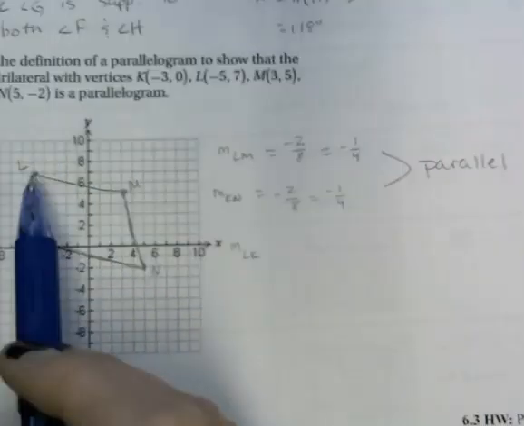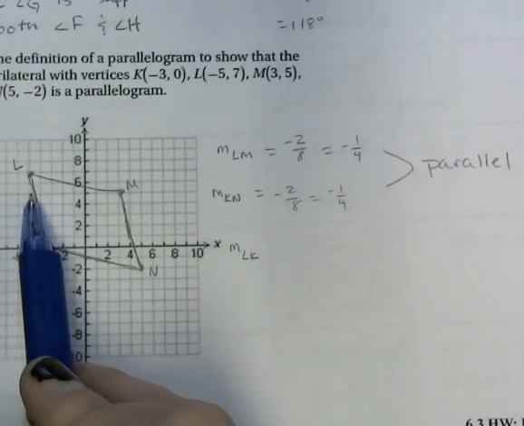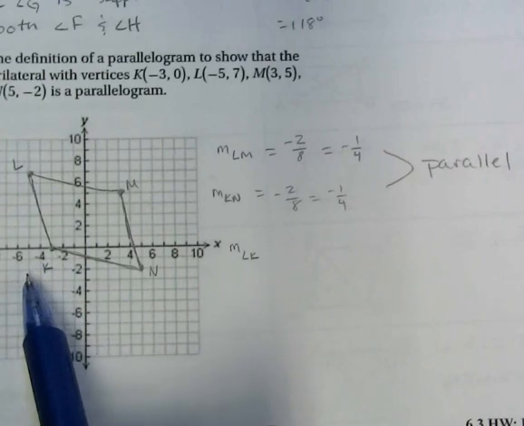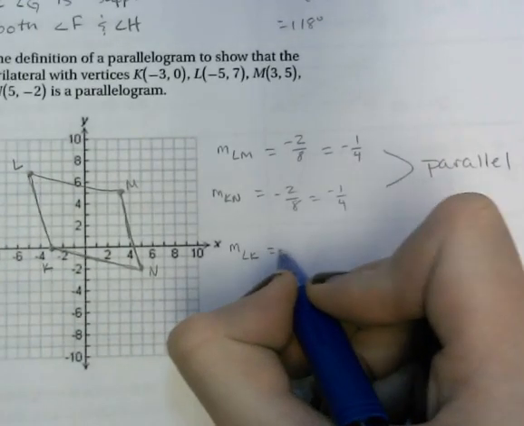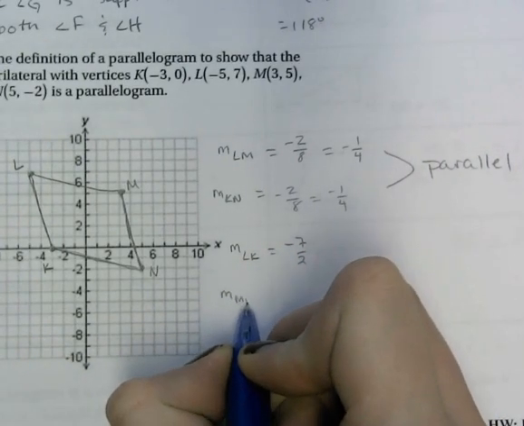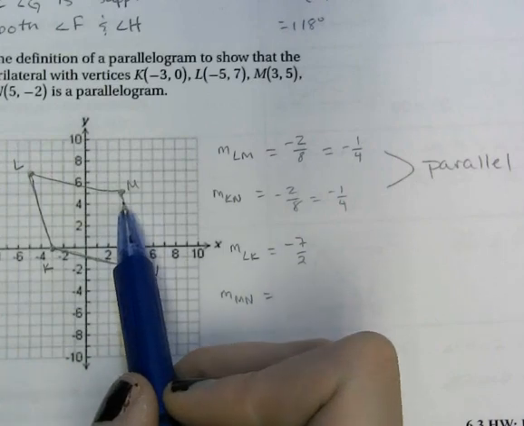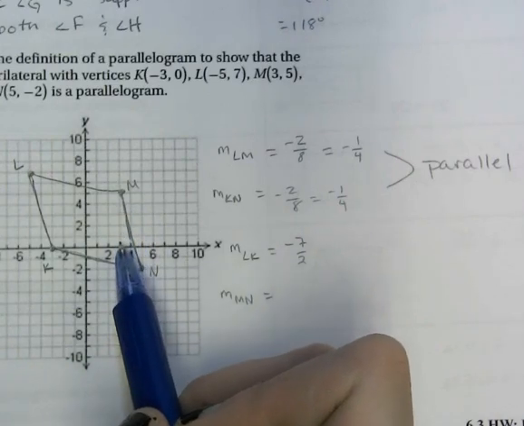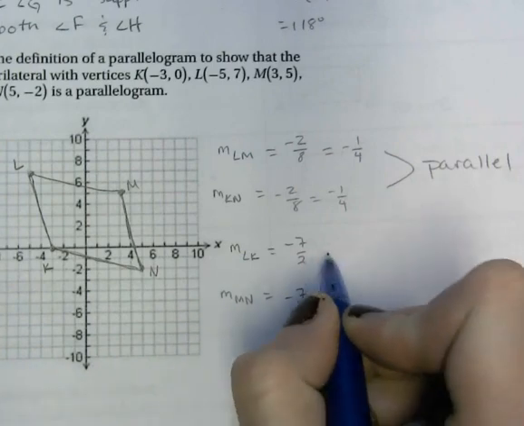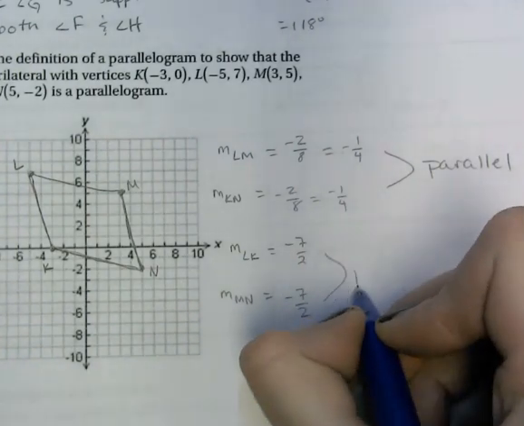So here I would have to go down 1, 2, 3, 4, 5, 6, 7, 8. Oh, I went too far, sorry. Down 7 and over 2. So my slope is negative 7 over 2. And let's look at MN. Down 1, 2, 3, 4, 5, 6, 7, and over 2. So negative 7/2. Same slope again, so these are parallel.